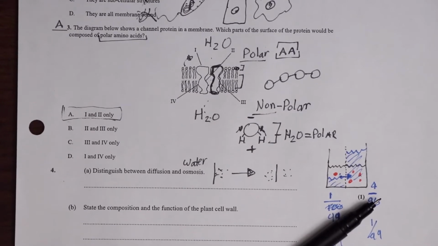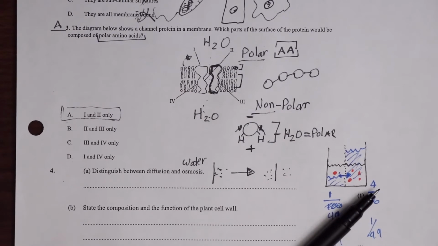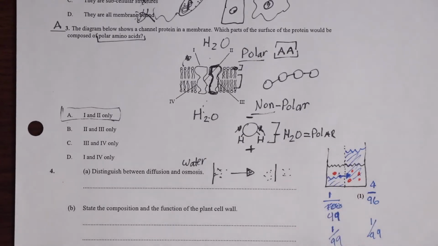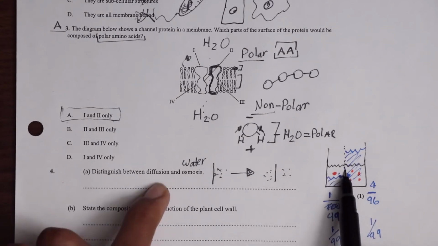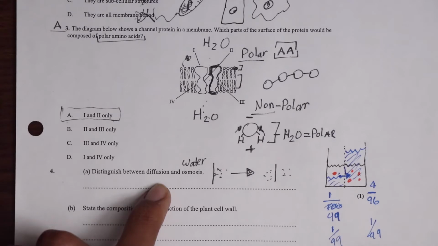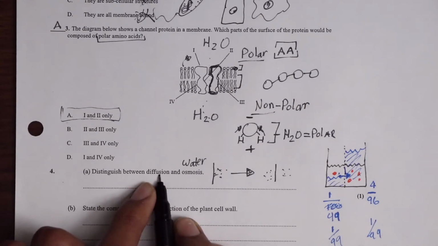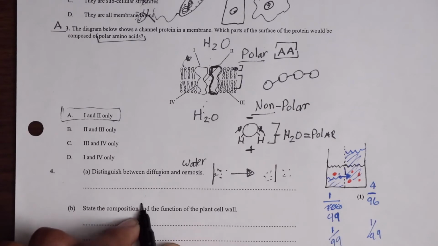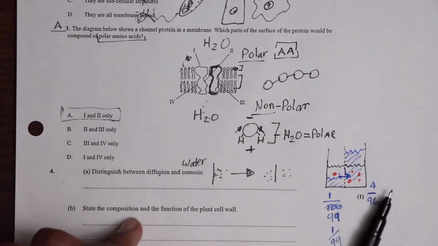Now, the only way that osmosis can occur, again, like I said, through semi-permeable membrane, just not like diffusion, because diffusion doesn't need anything. So, boiling it down, diffusion, anything, no semi-permeable membrane. Osmosis needs to be water.